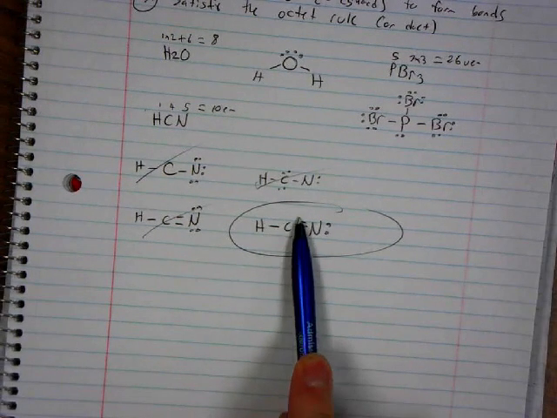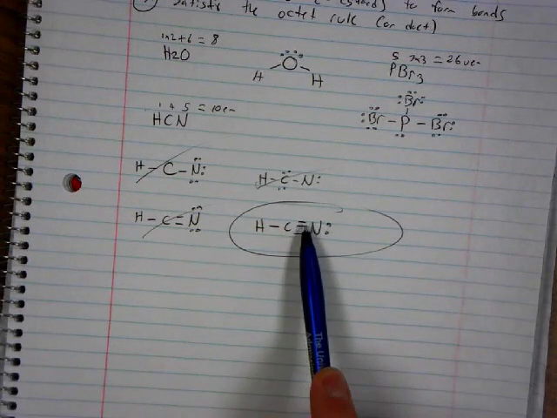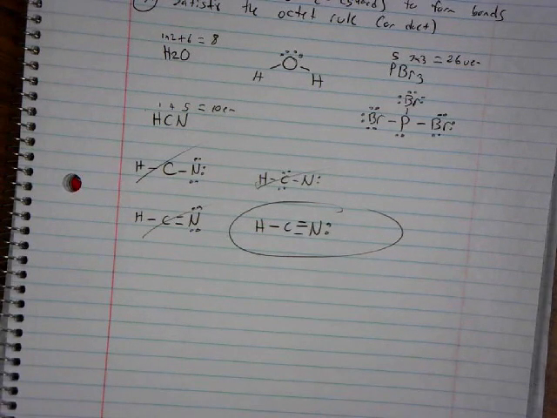Triple bond. Let's see if that works. I think so. Hydrogen, carbon, triple bonded to nitrogen. Is everybody happy?